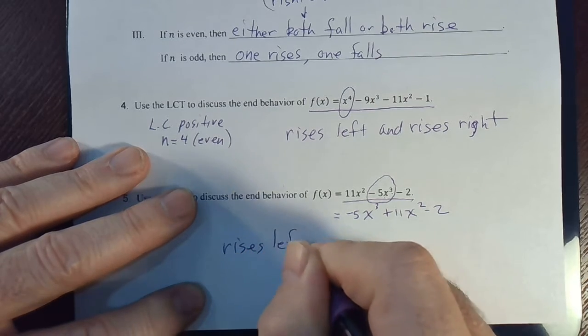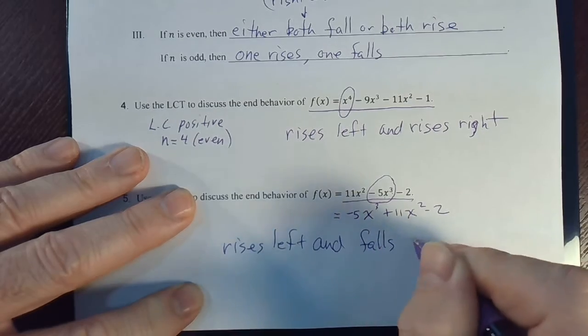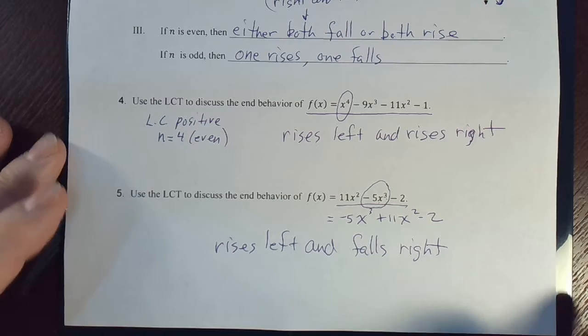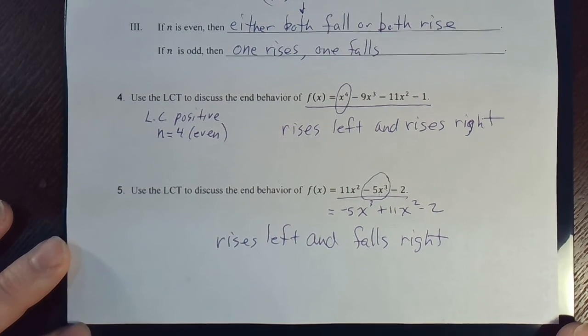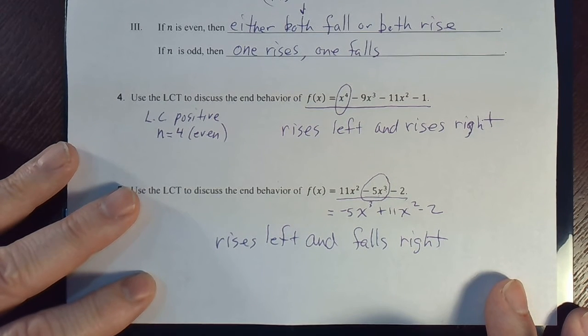Once again, that leading coefficient test can make your graphing of polynomials much easier. And we will see that when we do begin to graph these polynomials.